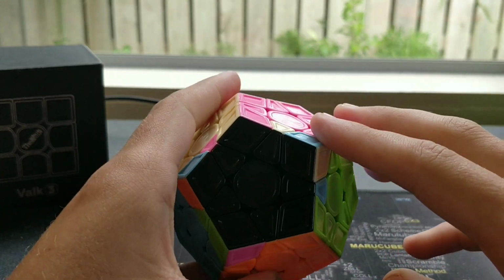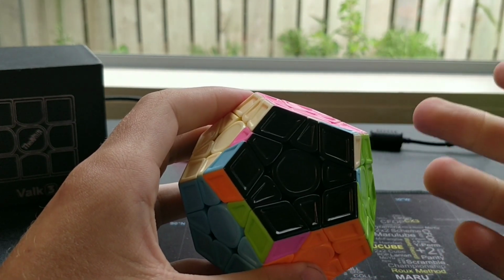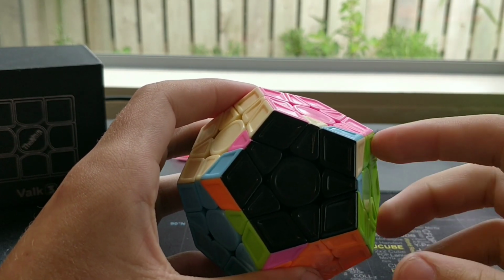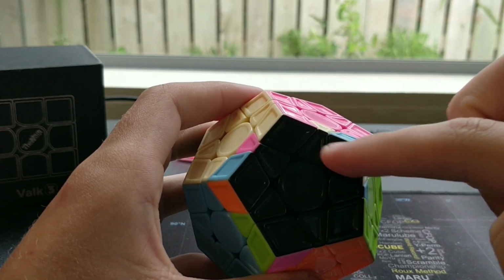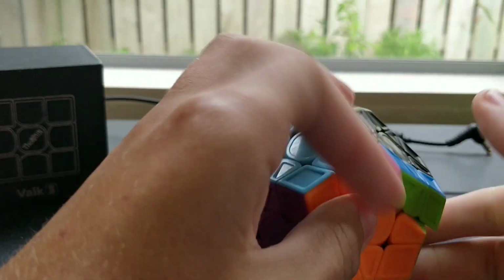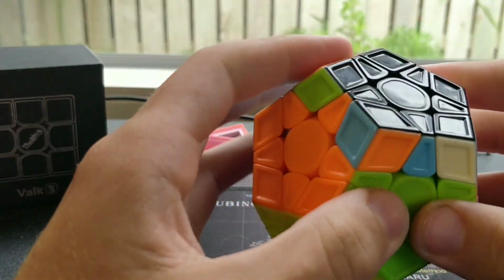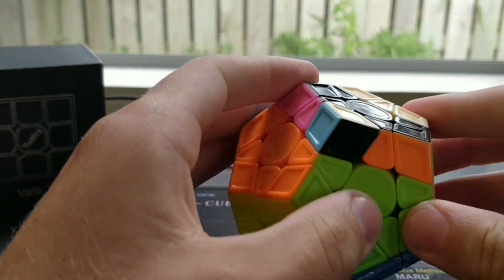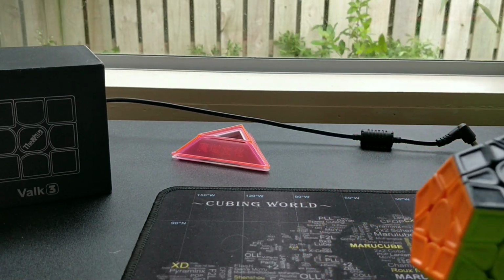So the way that I recognize this case is I see, okay, there's that block, that means that it belongs to the C set, it's a C perm, and then I see this anti-checkerboard here, this 5-piece anti-checkerboard, and that's enough to tell me which case it is. Sorry, that was a bad execution of the alg.